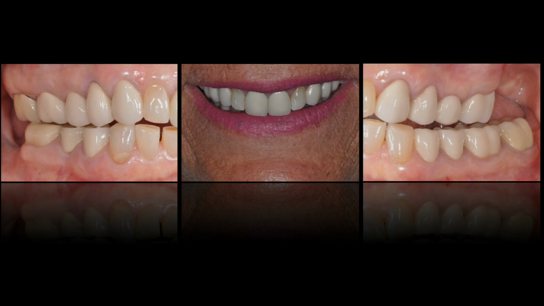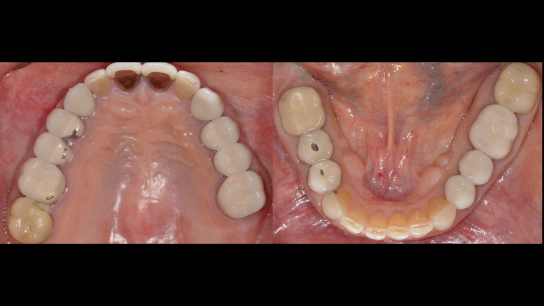And the good thing was, although she was class 2 in her molars, she was still able to get canine guidance. So you can see all the fractures that we have, mainly on the maxillary right side, and those porcelain fractures are evidence of the fact that the patient was trying to get comfortable occlusally.